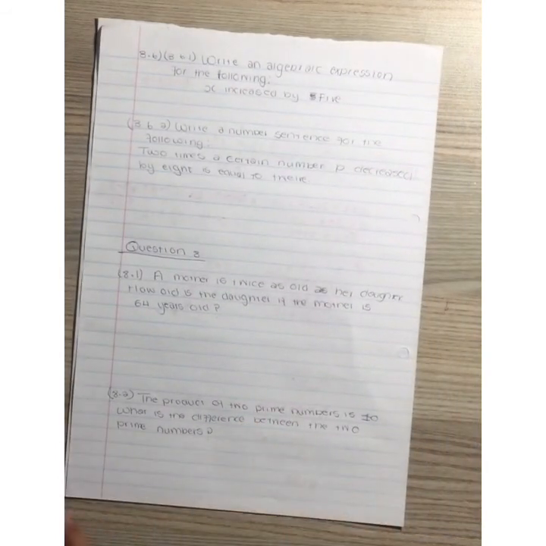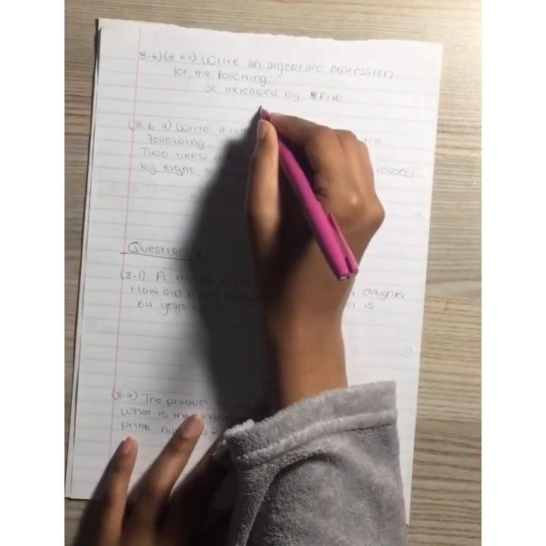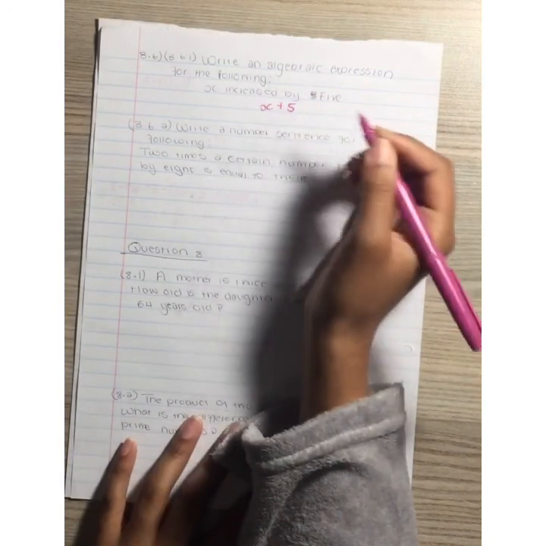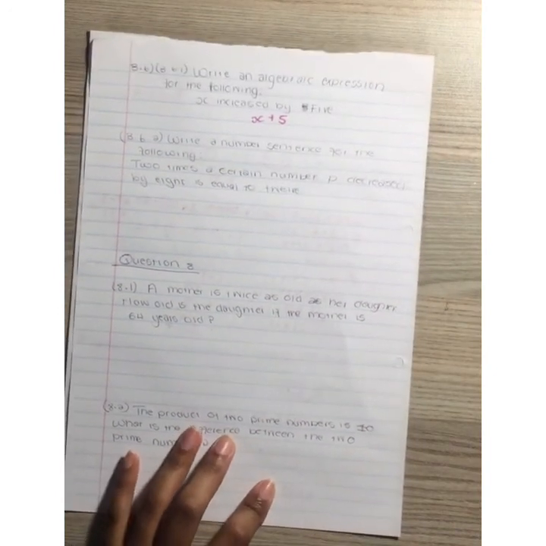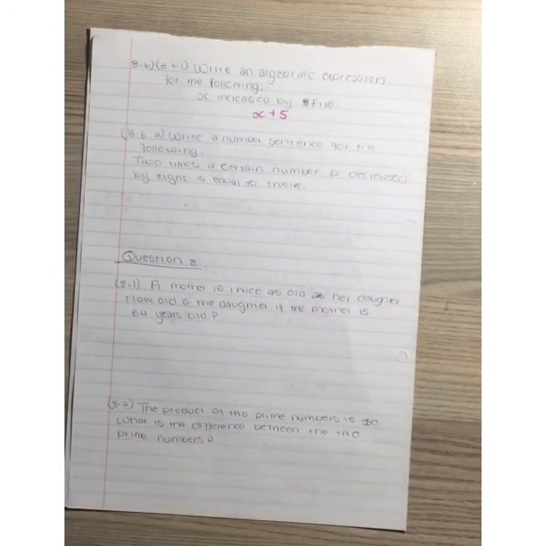Like I said before, no extensive calculations or anything of that sort. Okay, so we have 3.6.1. It says write an algebraic expression for the following. X increased by 5, so that is easy. We say x plus 5. Okay, that is all. When x increases by something, it is added. It's an addition statement.